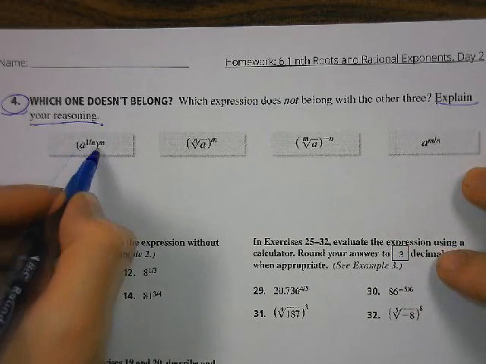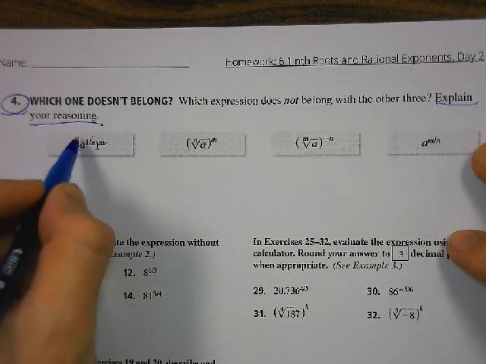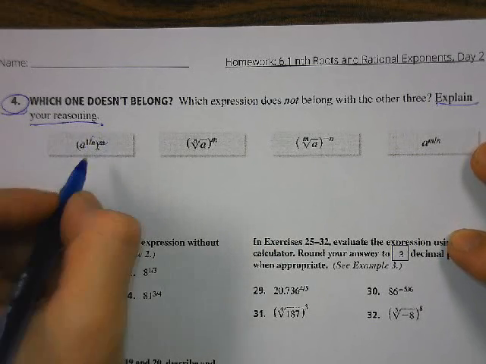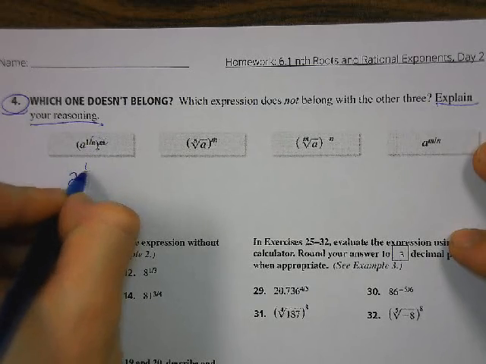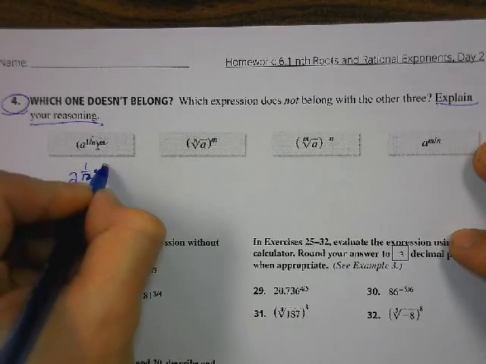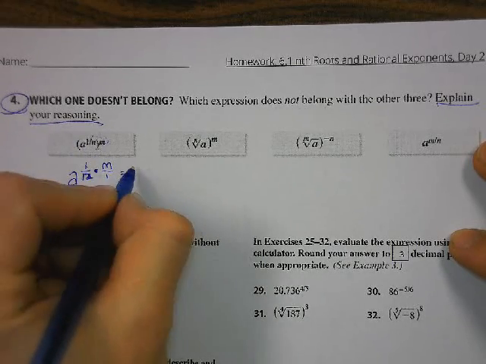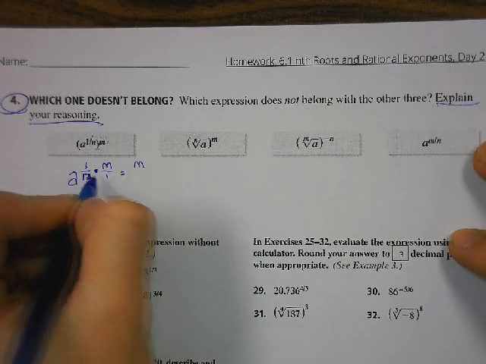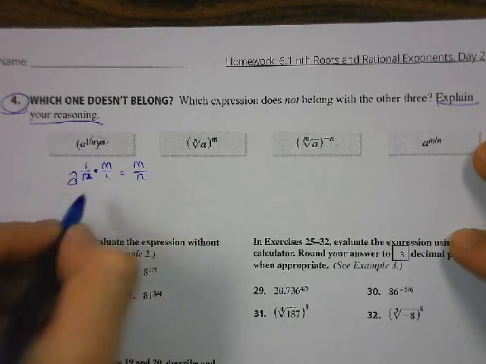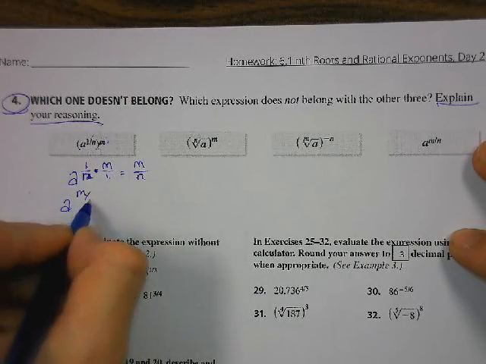So we have a to the 1 over n, and then we're going to raise it to the power of m. When you're raising a power to a power, you can multiply the exponents. So a to the 1 over n power multiplied by the m power will give you 1 times m is m, n times 1 is n. So a to the m over n power. A to m over n.